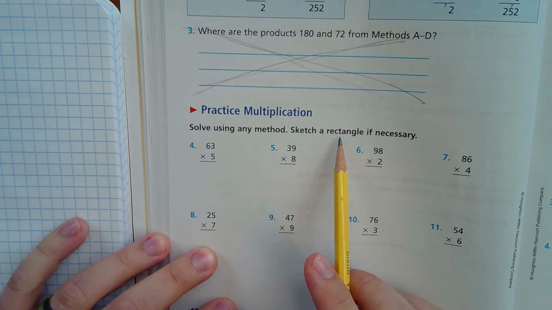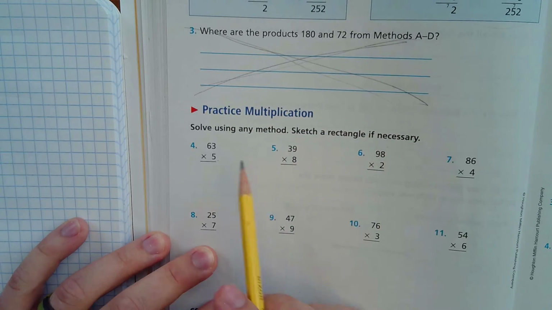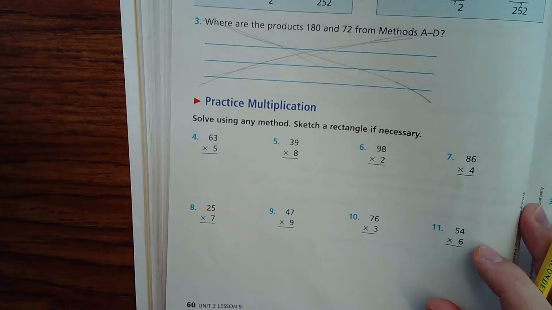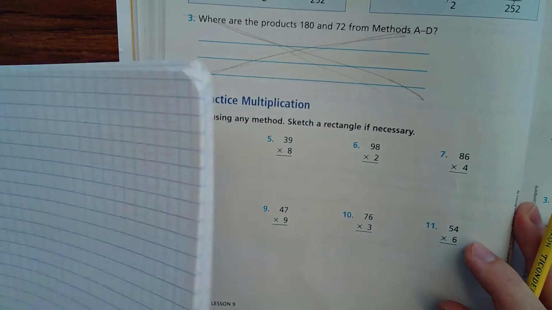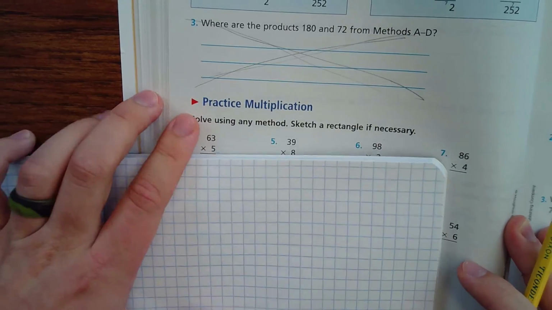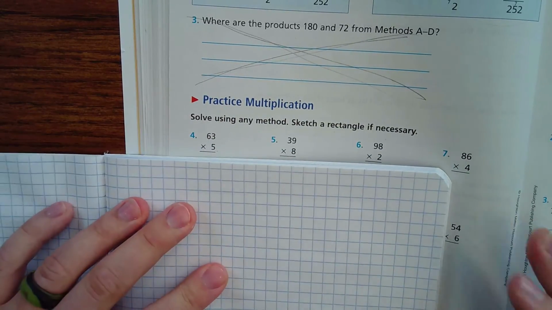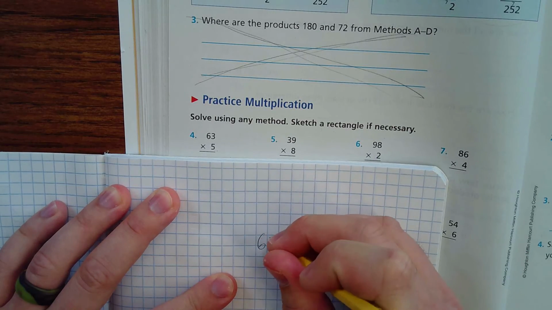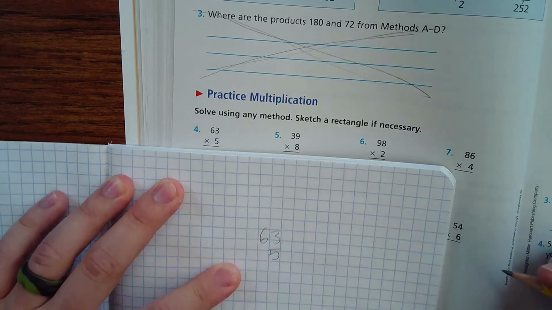If you need to draw a rectangle, feel free to. You go 60 and then 5 and then plus 3. But let's just do the straight up multiplication, okay? Take out your graph paper, and we're going to do it here. We're going to write this first one out, number 4, 63 times 5.